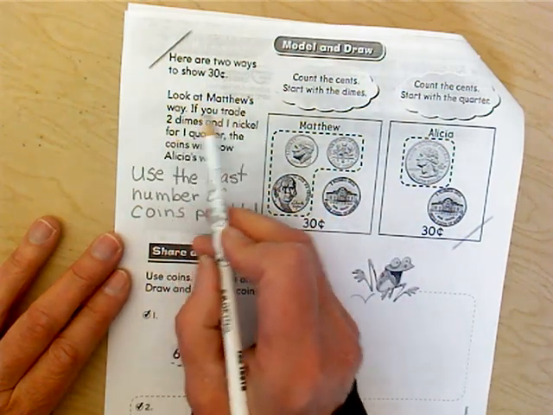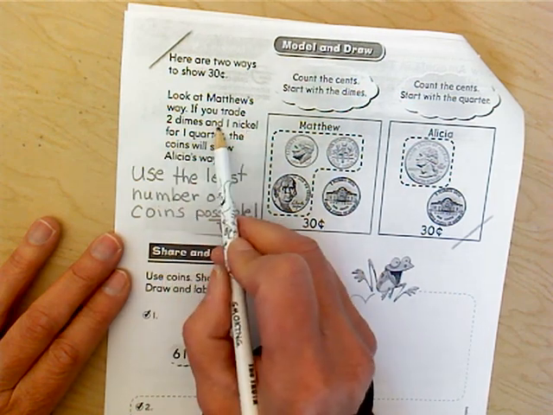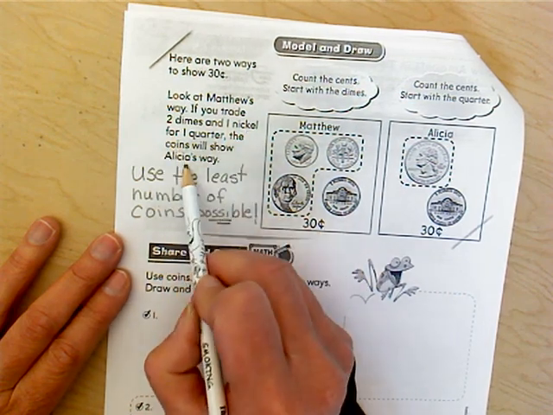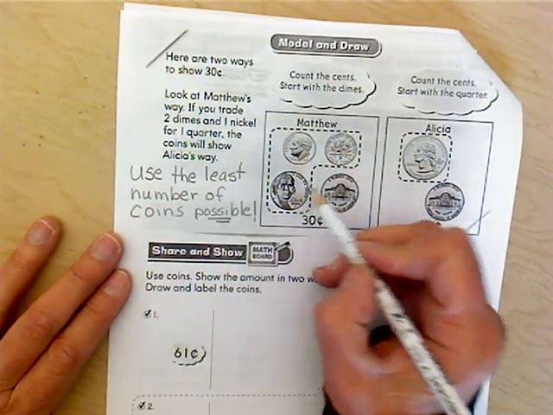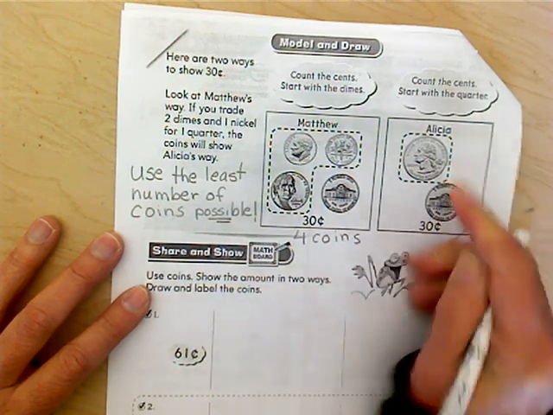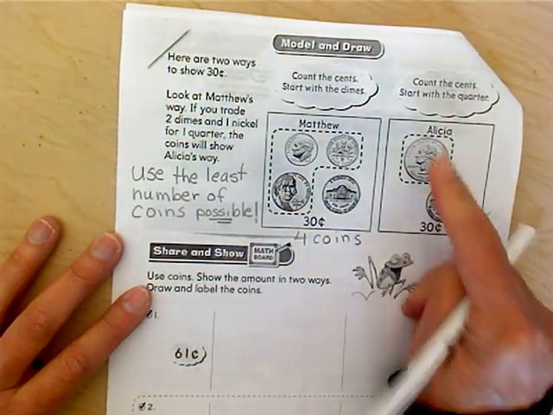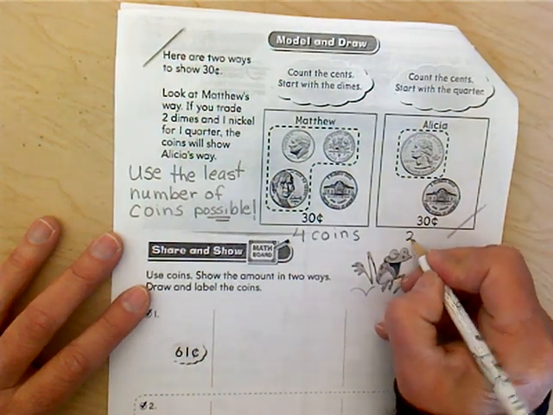Look at Matthew's way. If you trade 2 dimes for a nickel, or 2 dimes and a nickel for a quarter, you can show the coins Alyssa's way. Matthew used 1, 2, 3, 4 coins. Alyssa found the least number of coins by having 25, 30, and she only used 2 coins.